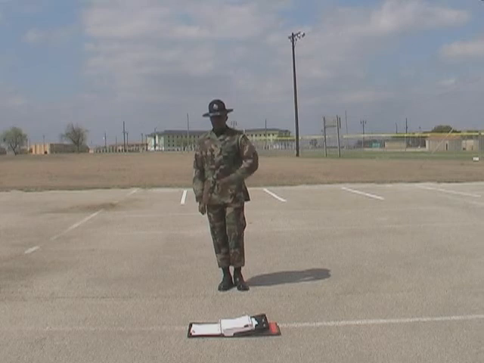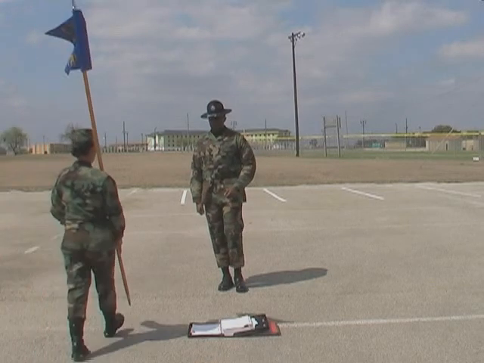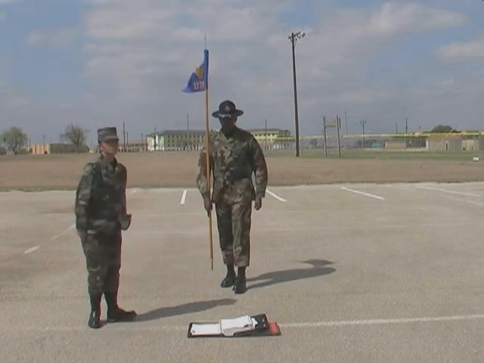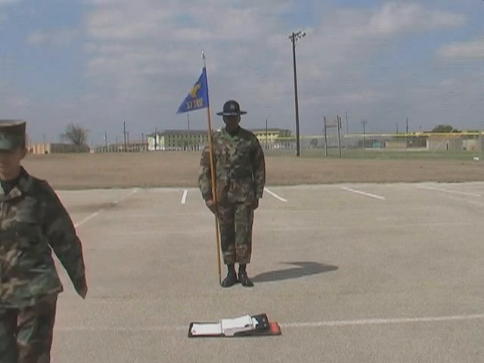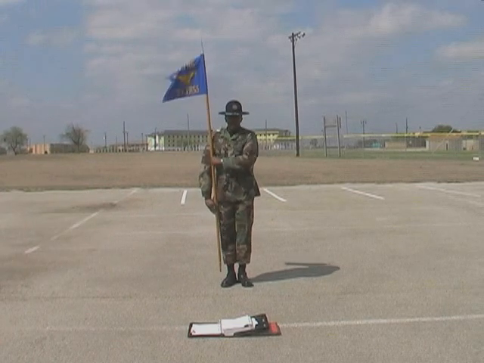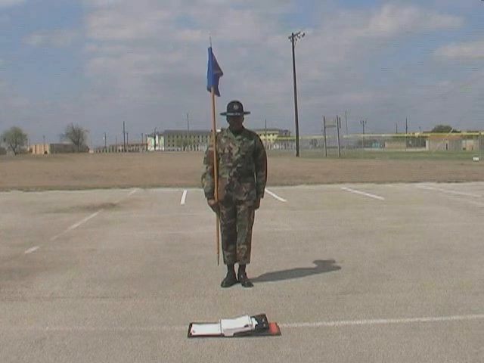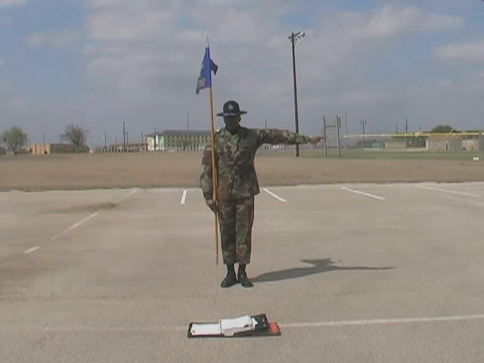Guidon bearer, come on up here for a second. As the guidon bearer, once you execute your automatic ready front, you will also go to the order guidon position.